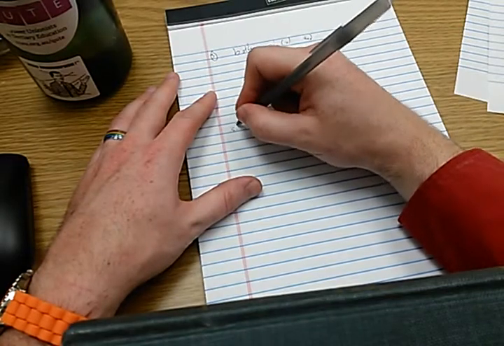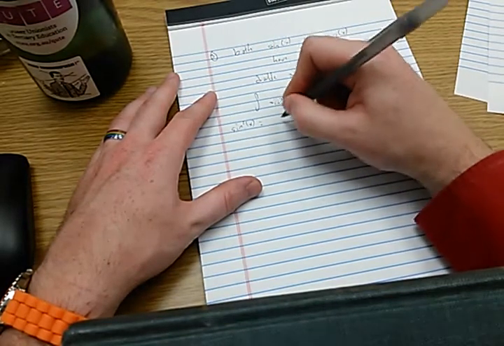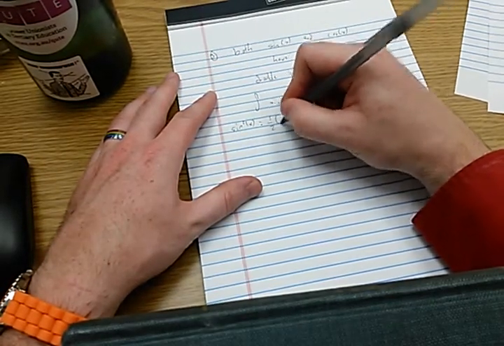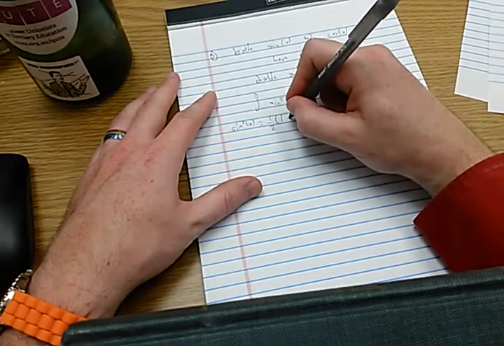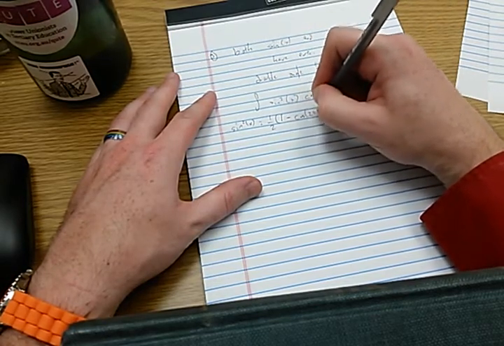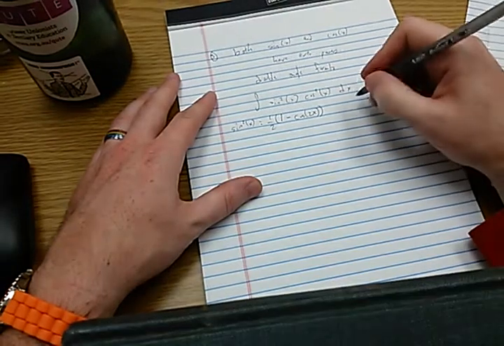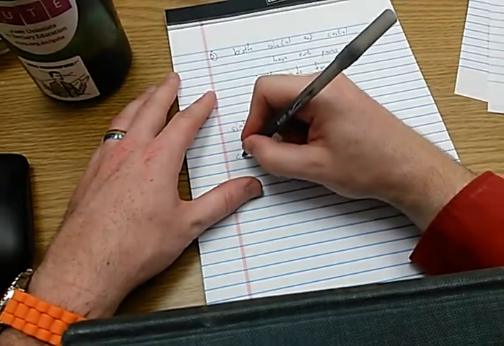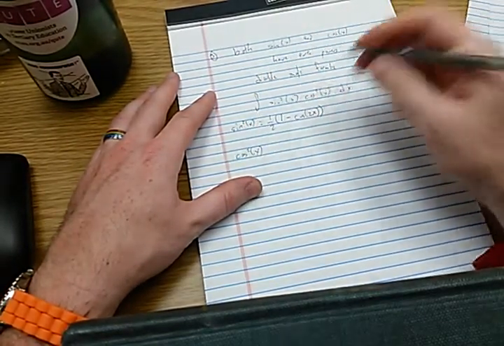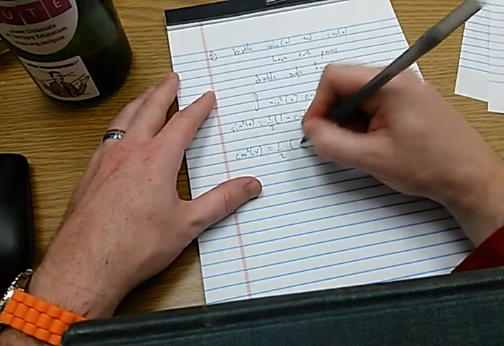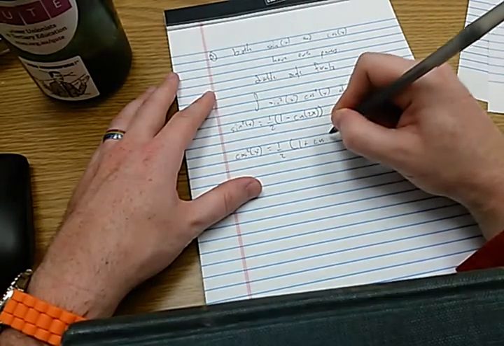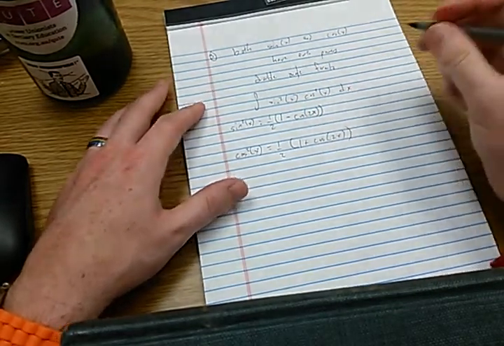Double angle formula tells me that sine squared of x is equal to 1/2 of 1 minus cosine of 2x. The cosine version tells me that cosine squared of x is 1/2 1 plus cosine of 2x.